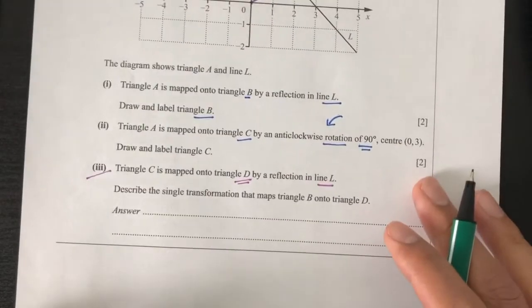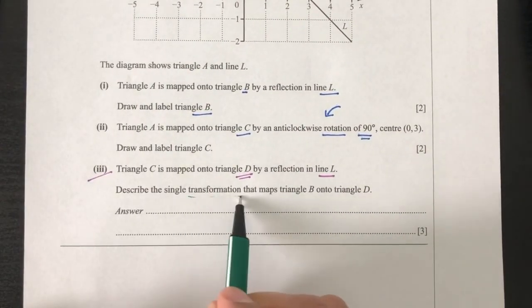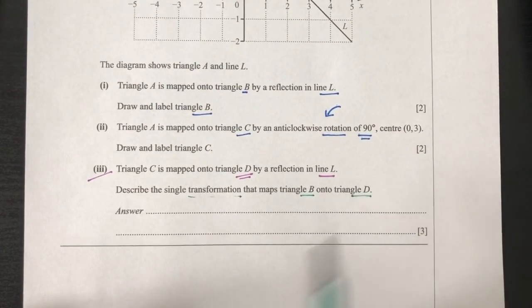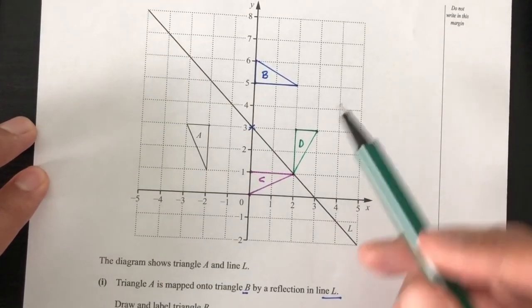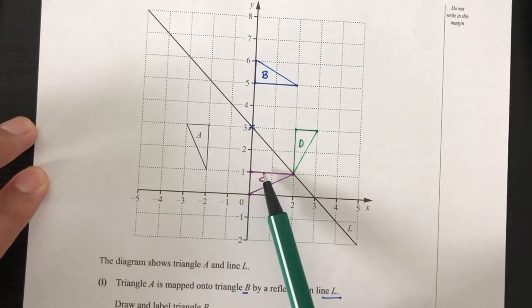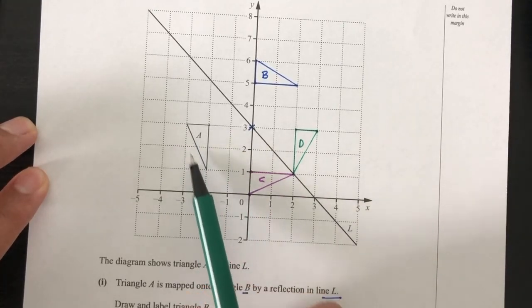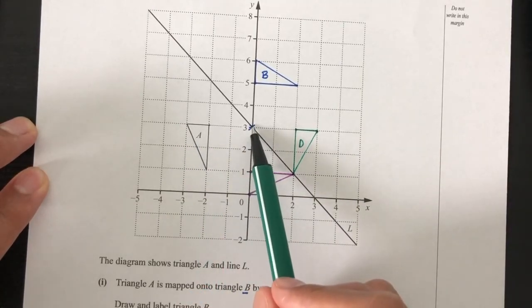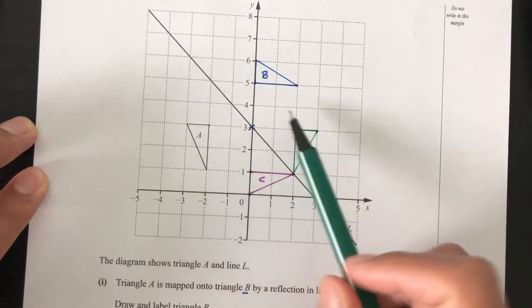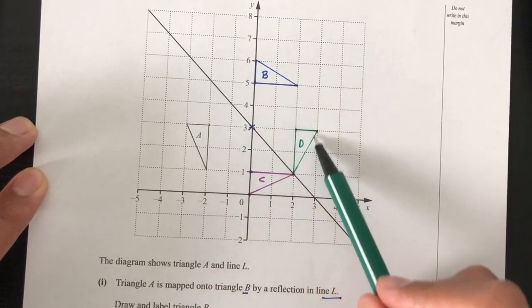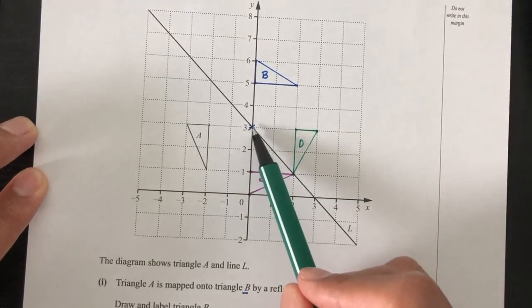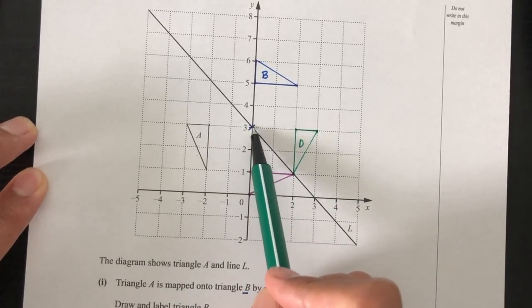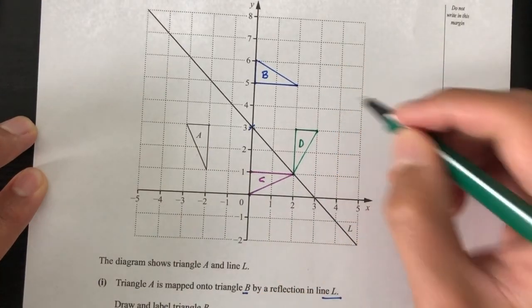Now the question is, describe the single transformation that maps B onto D. Pretty easy, because A was mapped onto C by an anti-clockwise rotation about this point. Because of the reflection, B is mapped onto D by a rotation of the same angle, which is 90 degrees, about this point, but in the clockwise direction.